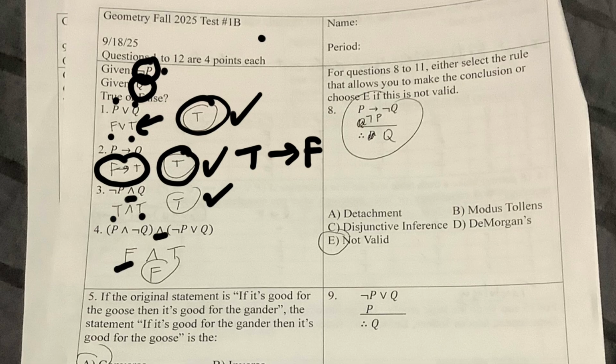And the other one, not P or Q. Not P is true, since P is false, so not P is true regardless of what Q was. If at least one's true, it's true. And then finally, false and true, they have to both be true, so that one is false.